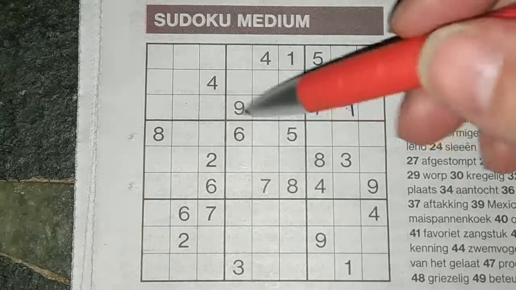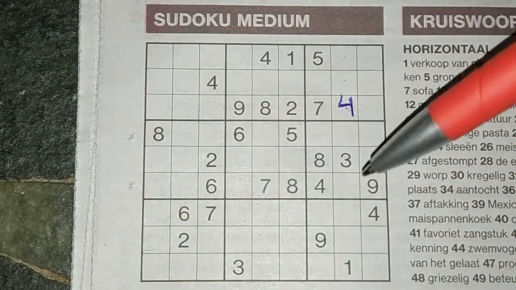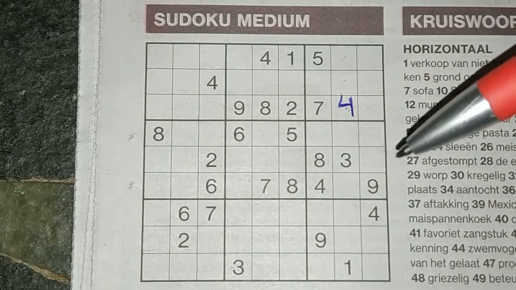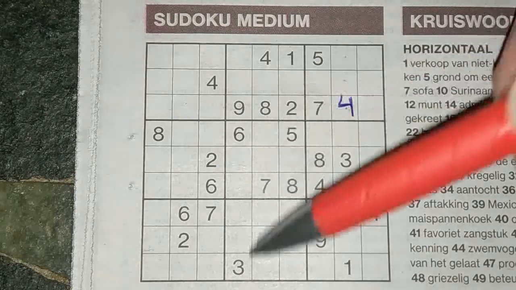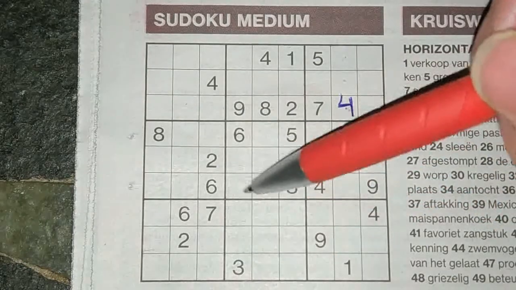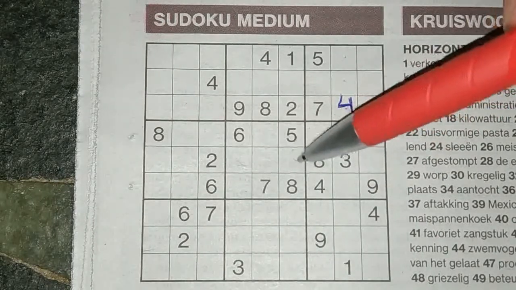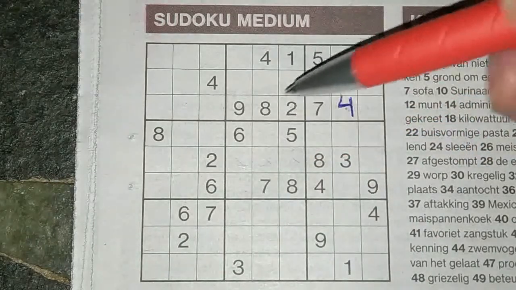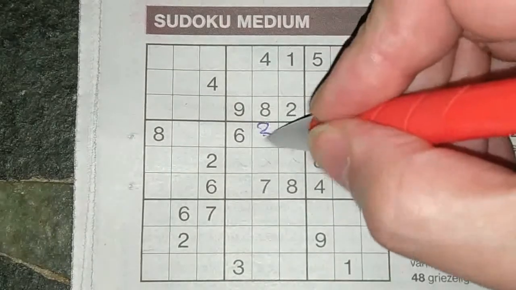And in this big square, 1, 2, 3, 4, 5 missing numbers. One of the missing numbers is a 3. I see here 3. No 3 in these 2 boxes. I see there 3. So no 3 in these 3 boxes. 1 box remains for the 3. Should be this one.